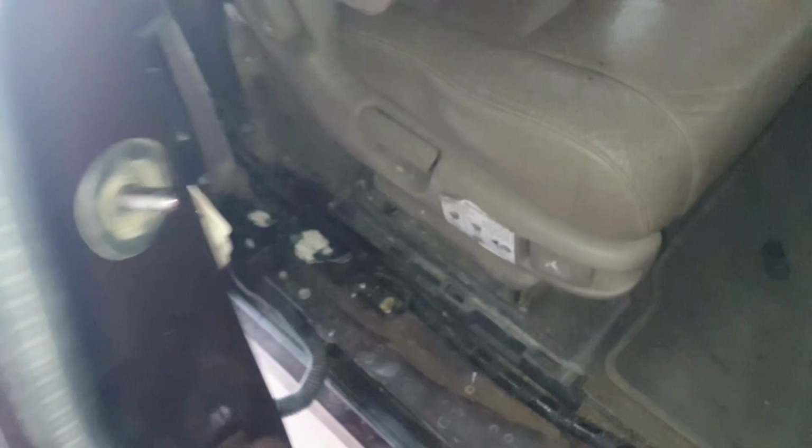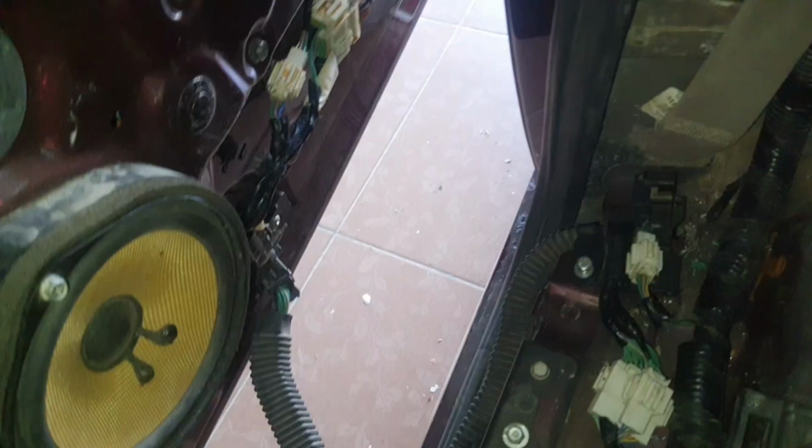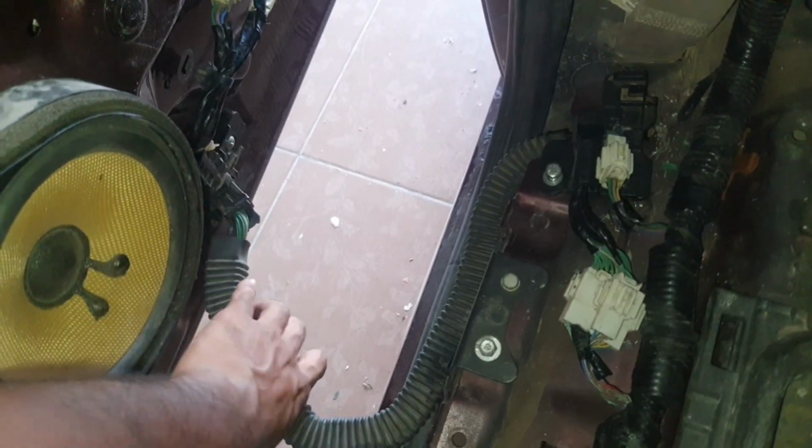Oh, as you can see, I got a fault in this sliding door main wire, and then I fix it back now perfectly, and I will show you.